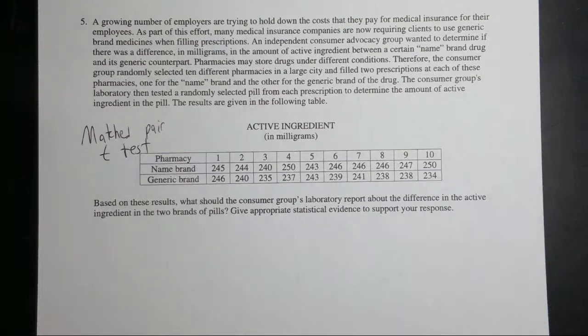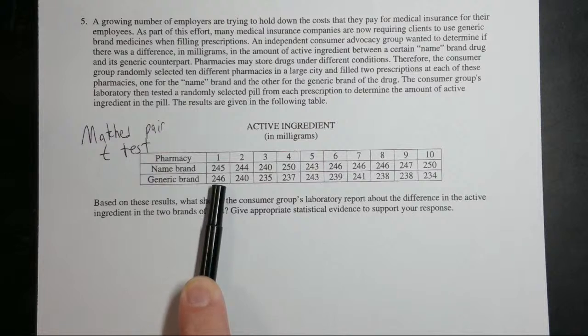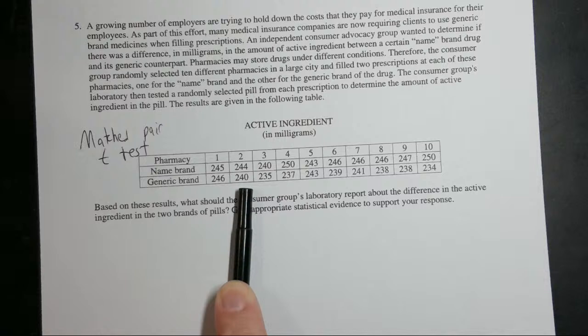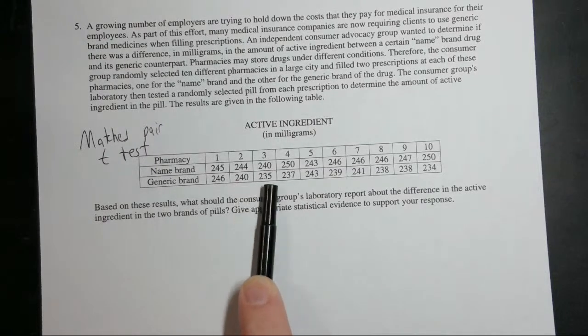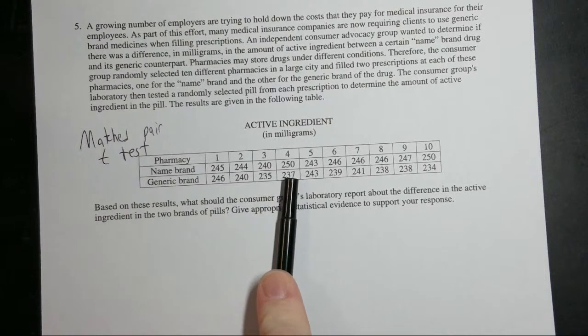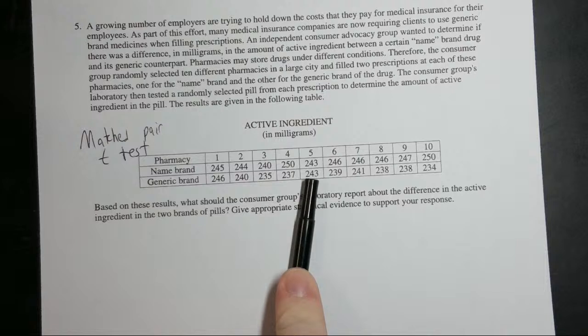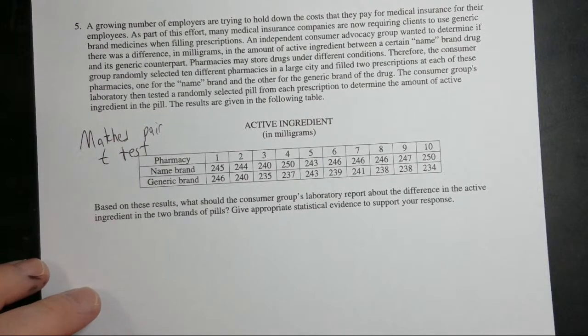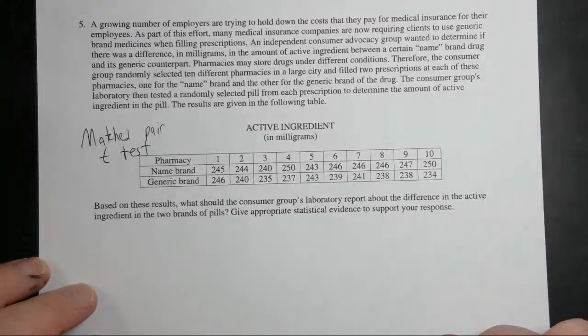Therefore, the consumer group randomly selected 10 different pharmacies in a large city and filled 2 prescriptions at each of the pharmacies. So, like, here's a CVS across the street from Wawa, and here's the Rite Aid at the corner of Bay Avenue and Barnegat Boulevard, and here's the Walgreens, and here's the place inside Acme, and here's some back alley place behind your friend's house. I don't know. Don't care. The consumer group's laboratory then tested a randomly selected pill from each prescription to determine the amount of active ingredient in the pill. The results are given in the following table.